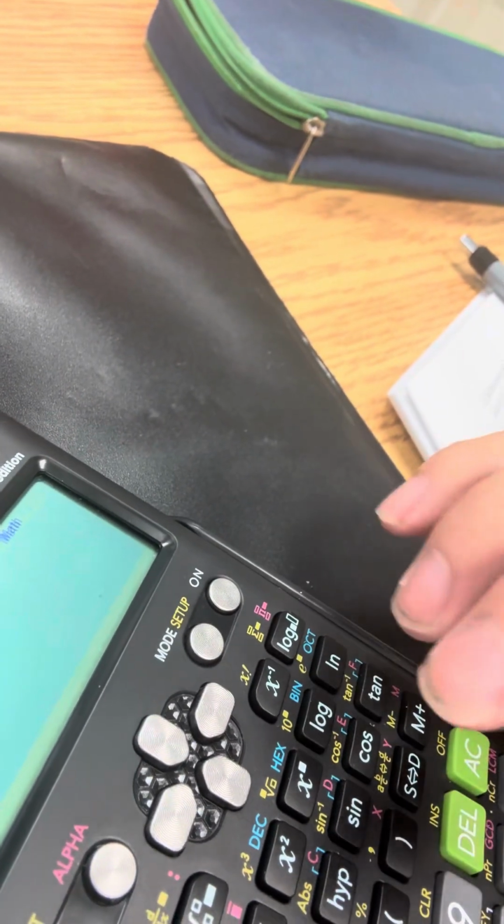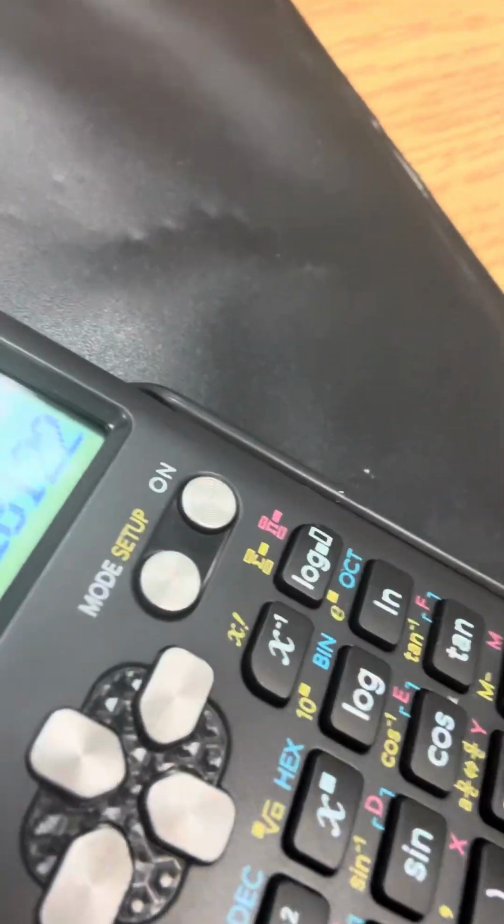So 50 divided by 6 to the power of 3 over 2 gives 24.1 cm cubed. So like that.